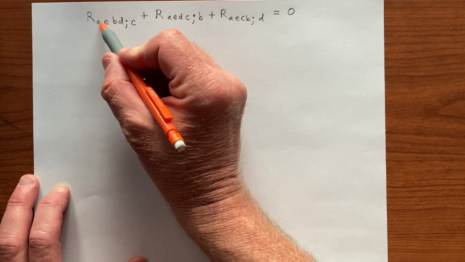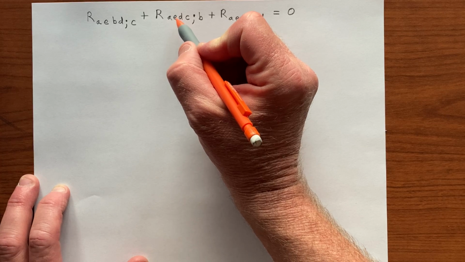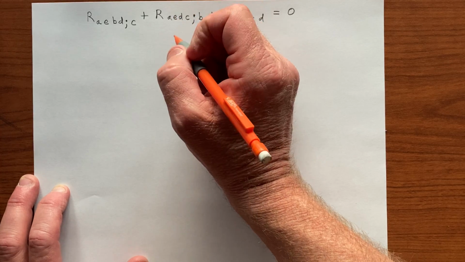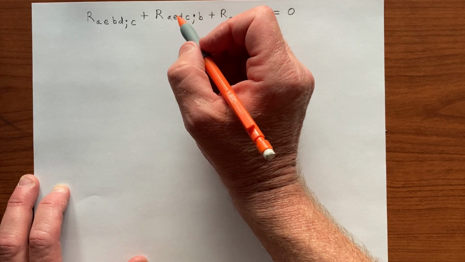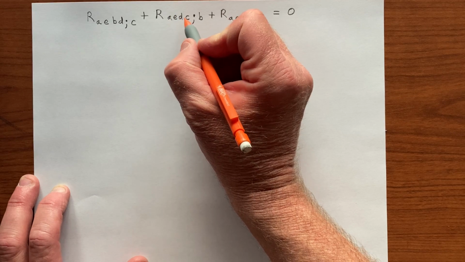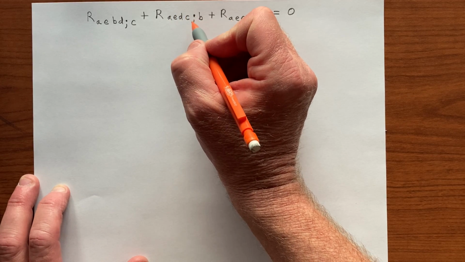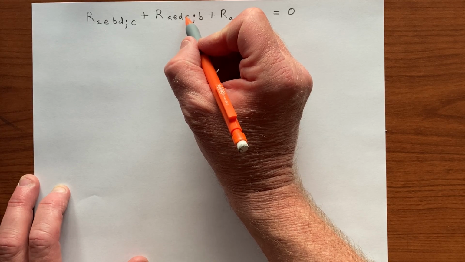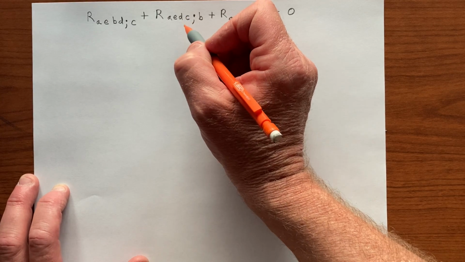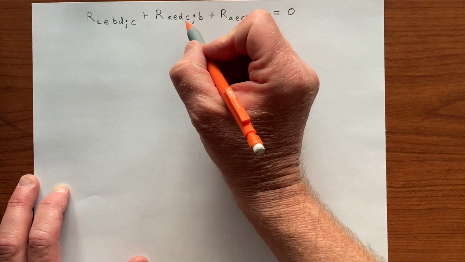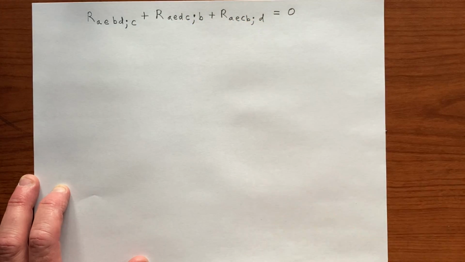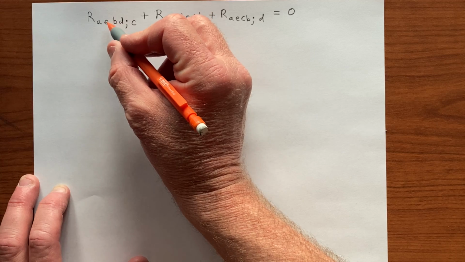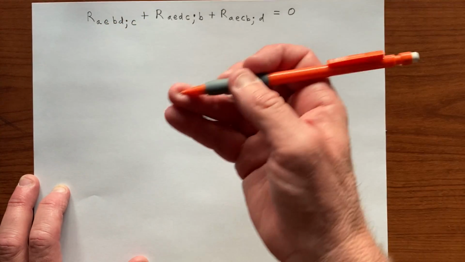We're going to get rid of these two indices, A and E, bring them up, and then we'll make the indices equal to C and B. Yeah. So we'll get to that in a second.